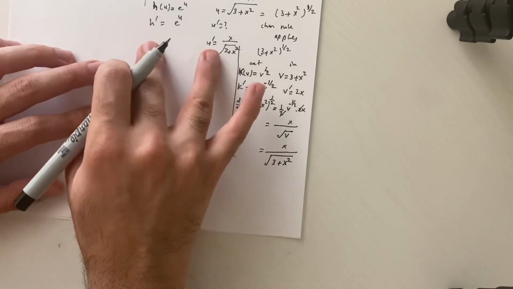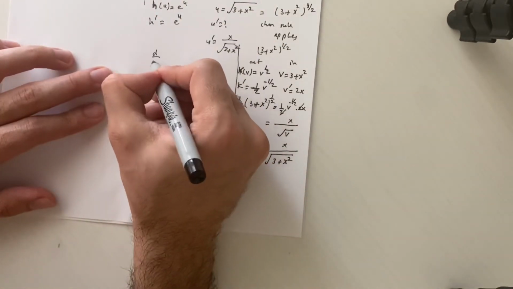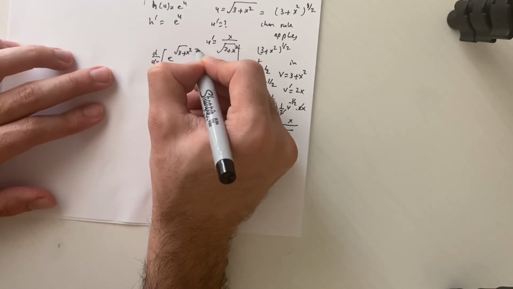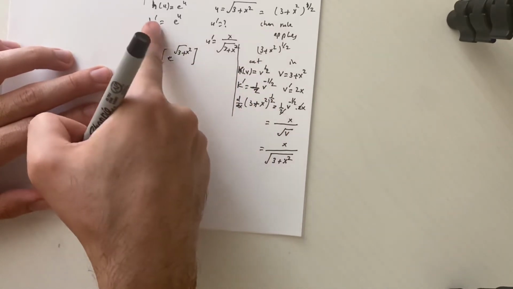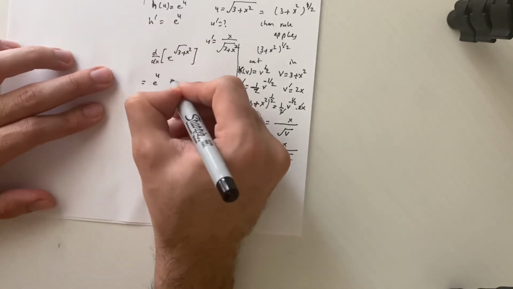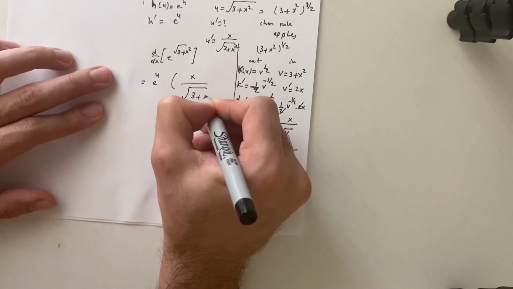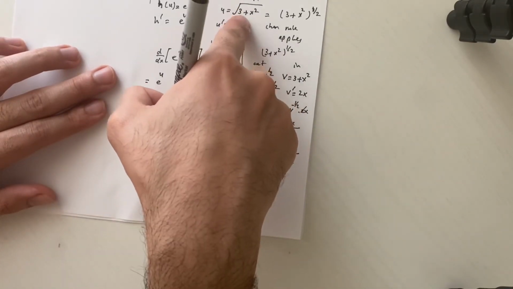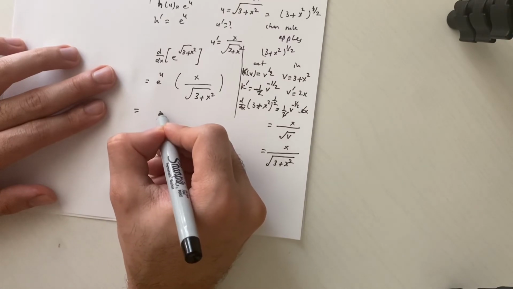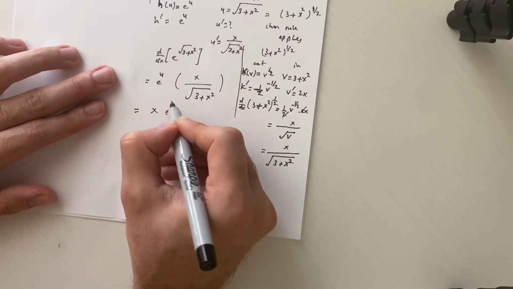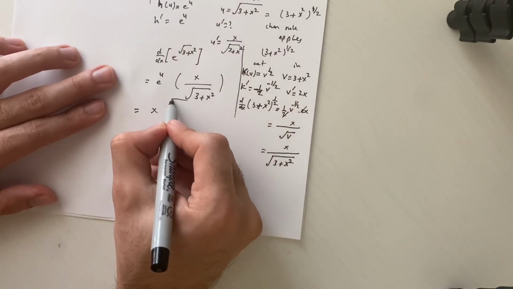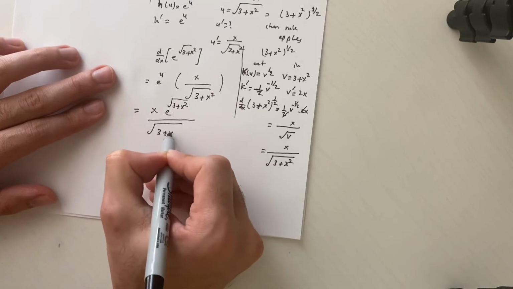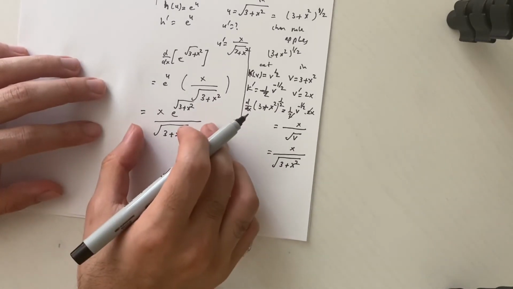Now, since we found u prime and h prime, we can apply the chain rule in here. So we will multiply both of them together. So it'll be e to the u multiplied by x over the square root of 3 plus x squared. And then I want to substitute the value of u, so we have the derivative in terms of x. So for u, we just go back to the value of u and write it down. Just also ordering in here.